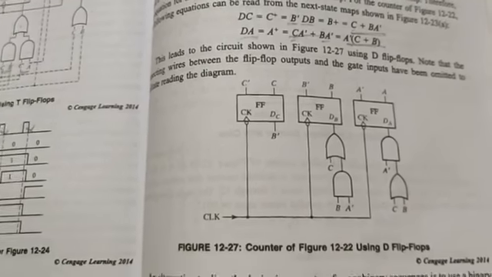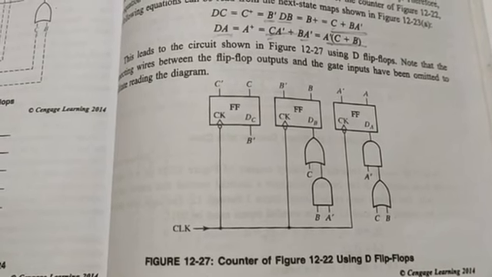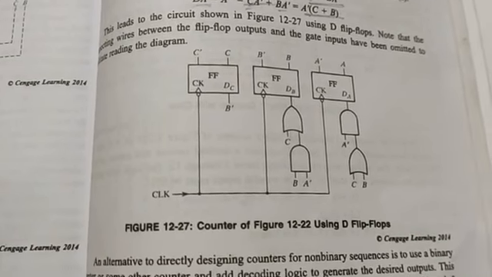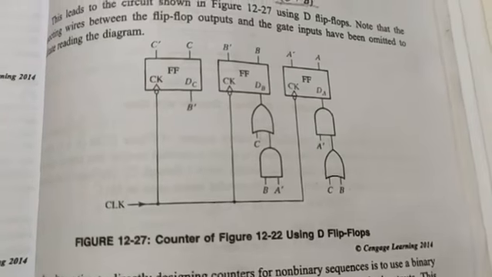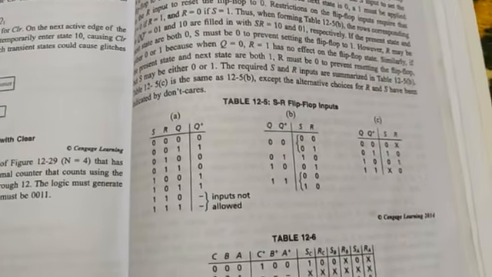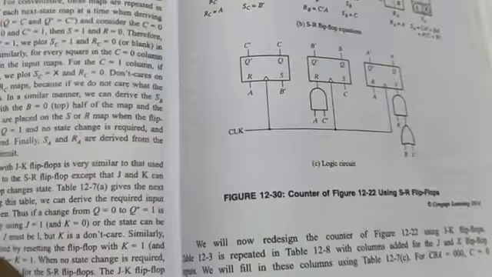This is how you are supposed to construct a circuit diagram for the given sequence by using D flip-flop. Okay. Next we shall deal with how to construct the circuit by using SR flip-flop as well as JK flip-flop. The same sequence.